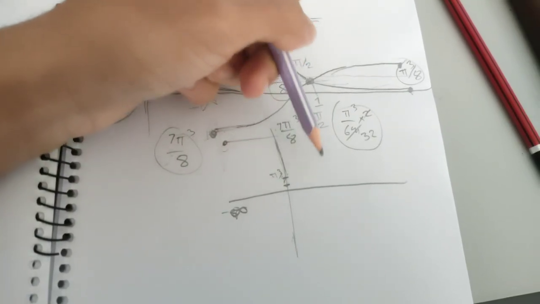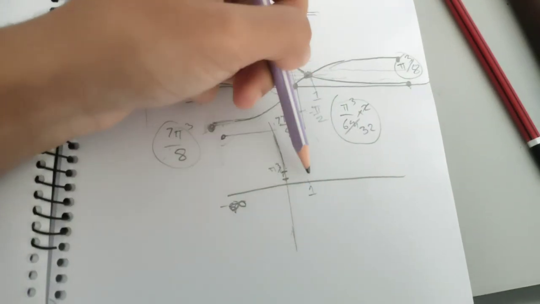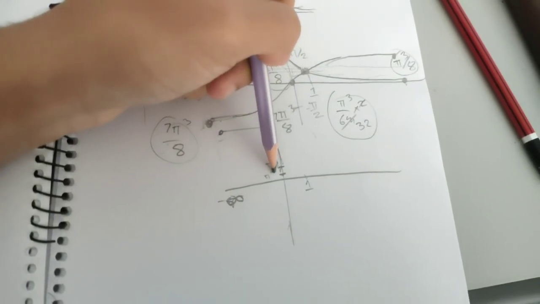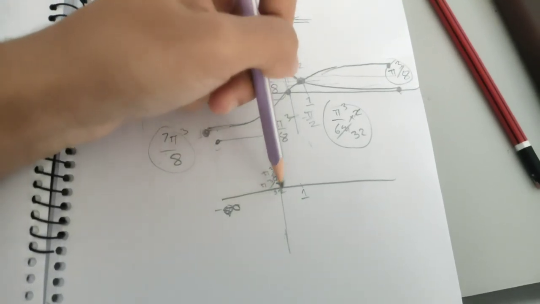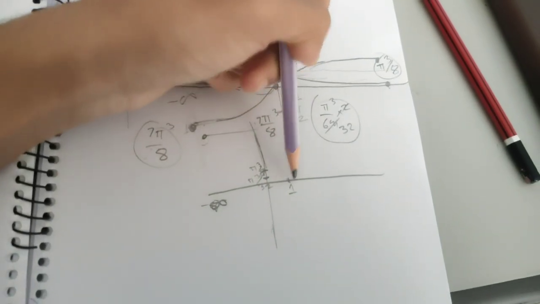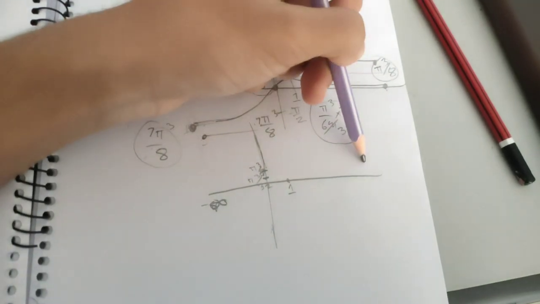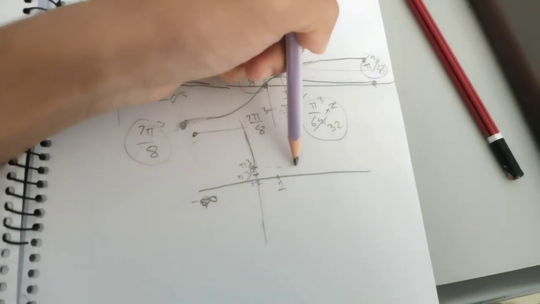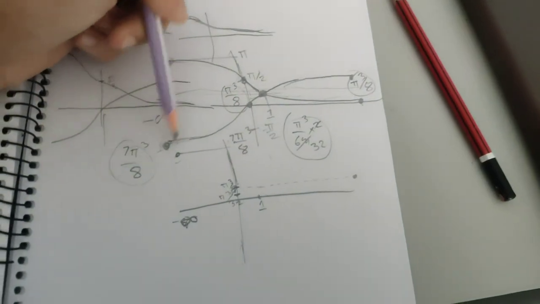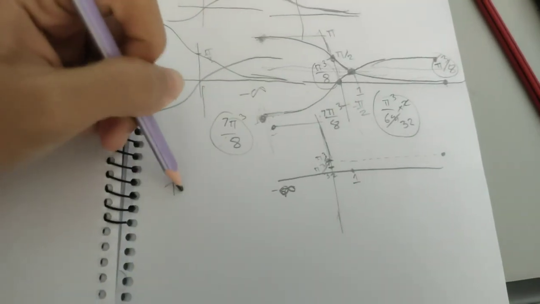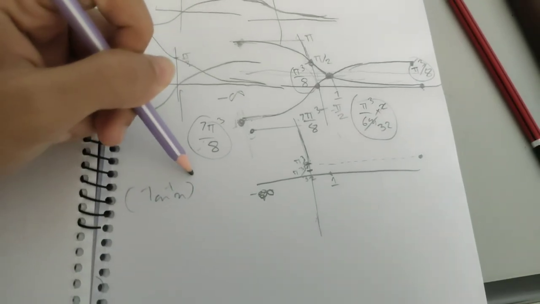And it goes all the way till pi cube by 32 over here. I know it's hard to see, but this is 8 and this is 32. And again, towards positive infinity, it's pi cube by 8, which is just this line. And the cool thing is, tan inverse x is continuous, and so should its cube.